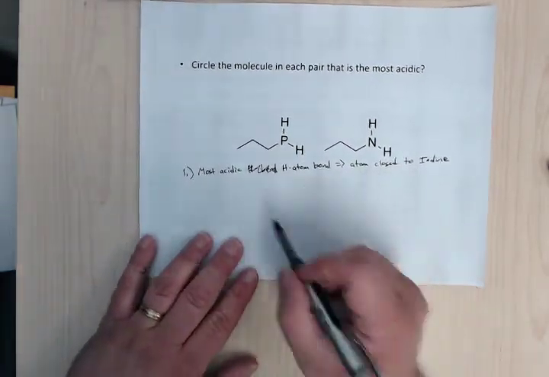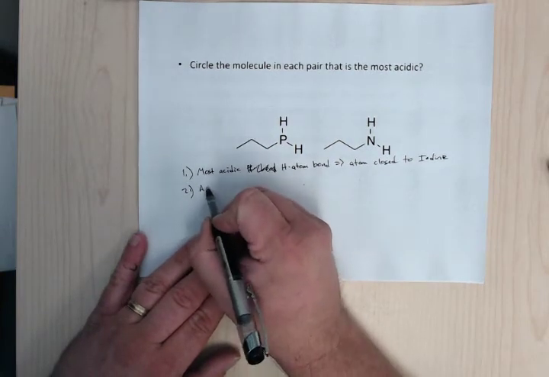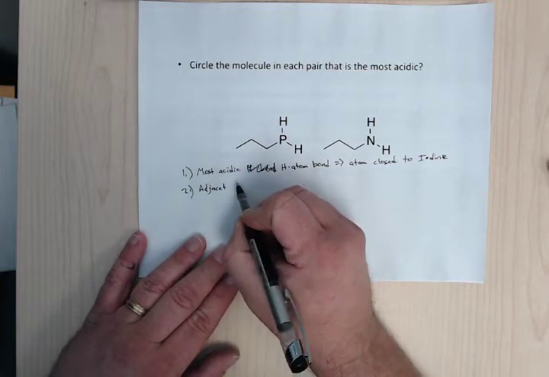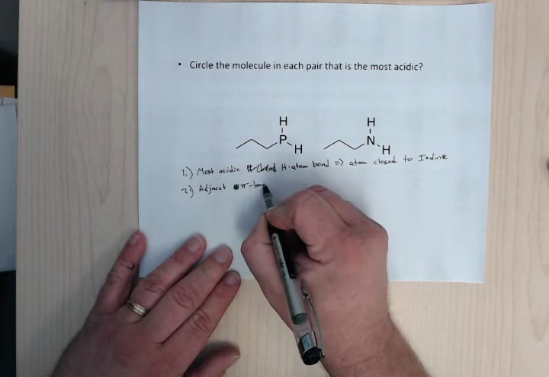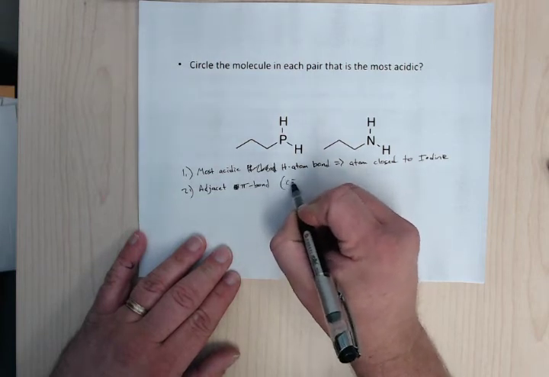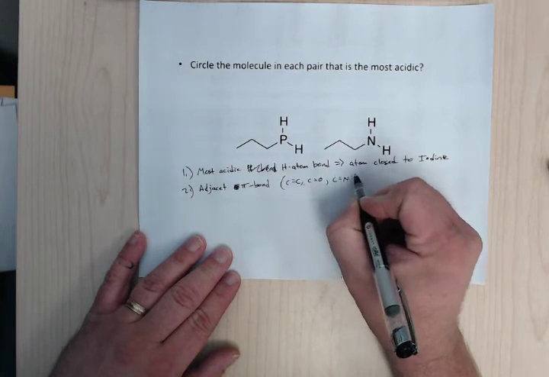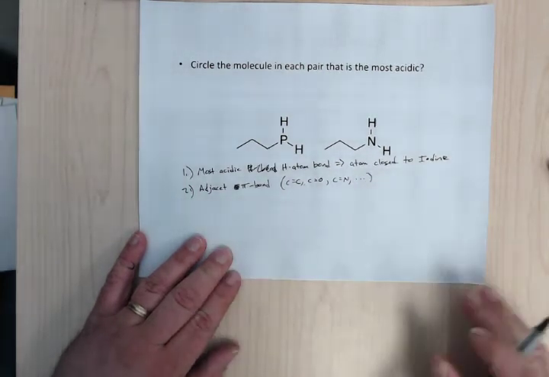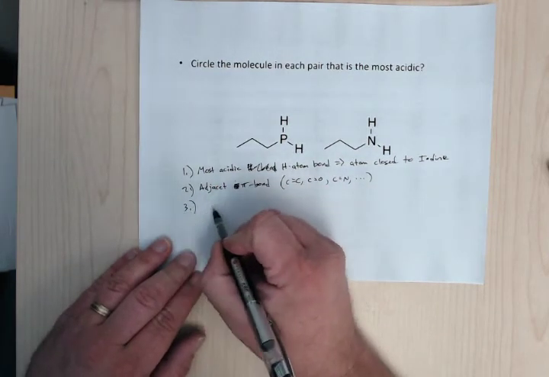If that's a tie, then you say, okay, you're looking for an adjacent pi bond. Pi bond. Okay, so you're thinking things like carbon-carbon double bond, CO bond, right? CN bond, etc. Okay. If that's still a tie, then you go to the most electronegative.